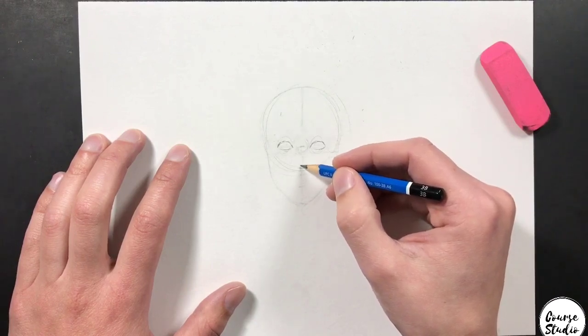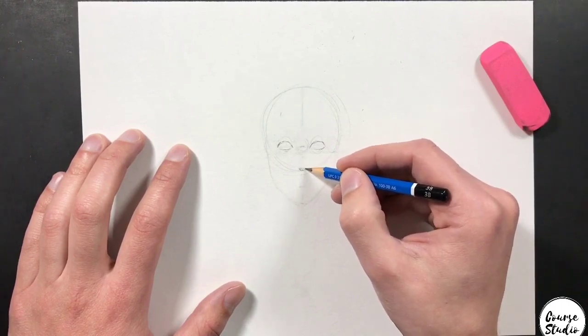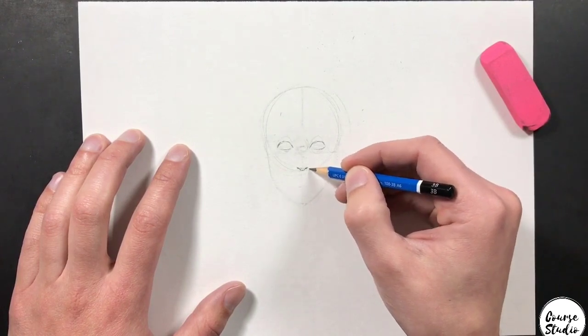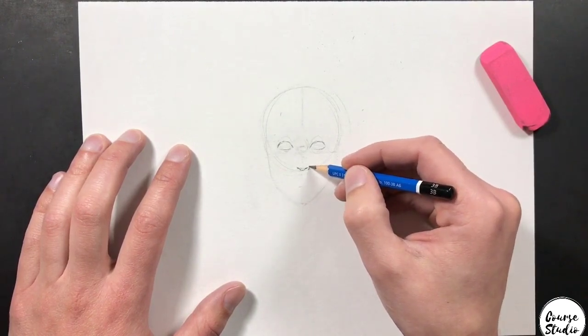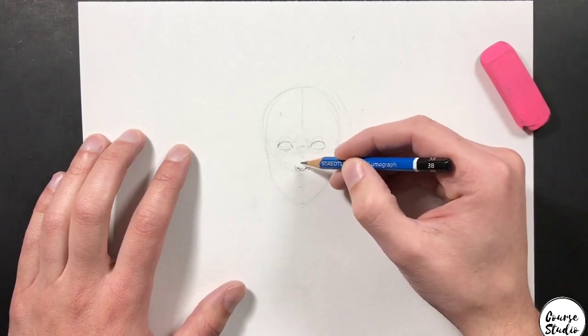And if we wanted them to have a very small, short nose, we would come up just a little bit. But in this case, we're going to make it about an average nose. So we're going to go ahead and start to draw in the shape of the nose. And don't worry if you don't know how to draw the nose, because just like the eye, in later lectures, I'm going to teach you how to draw the nose.